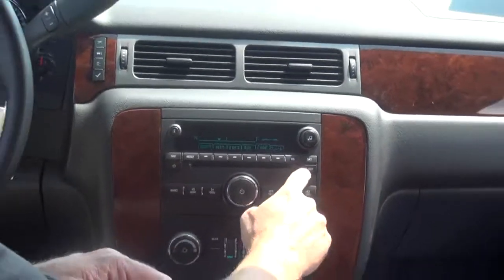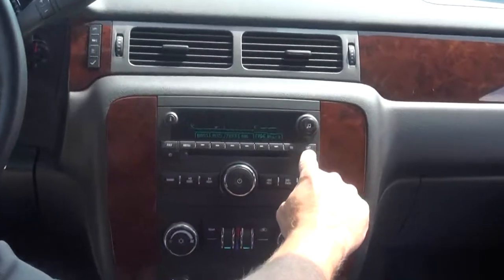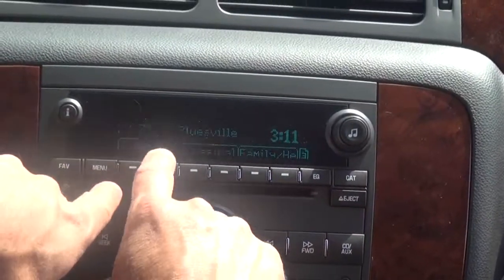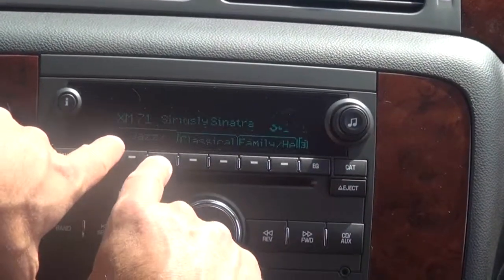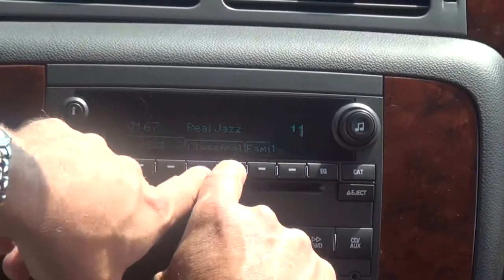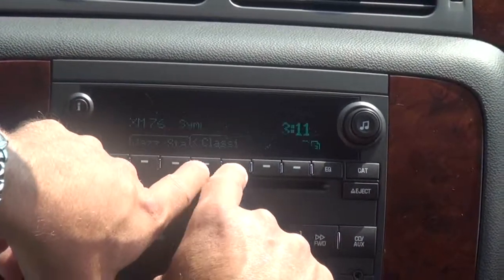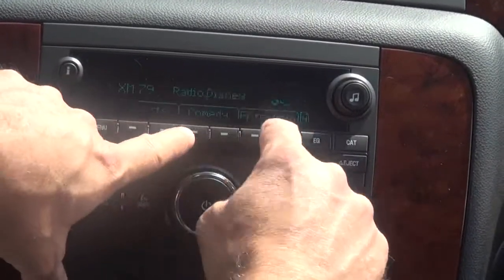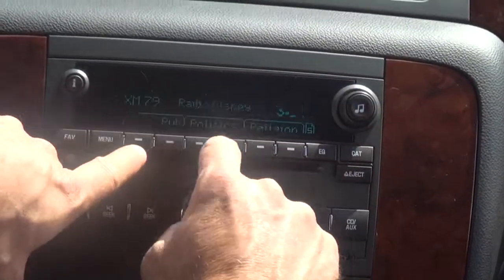You get your CD player here. This is your eject button. This little category button here is going to show you've got jazz stations. If you push this little right arrow under jazz, it's going to give you all the jazz stations that you have. These are the classical stations that you go through. Family and health. You can hit the category button again. It moves it to sports, comedy, entertainment. Moves it to news, public radio.